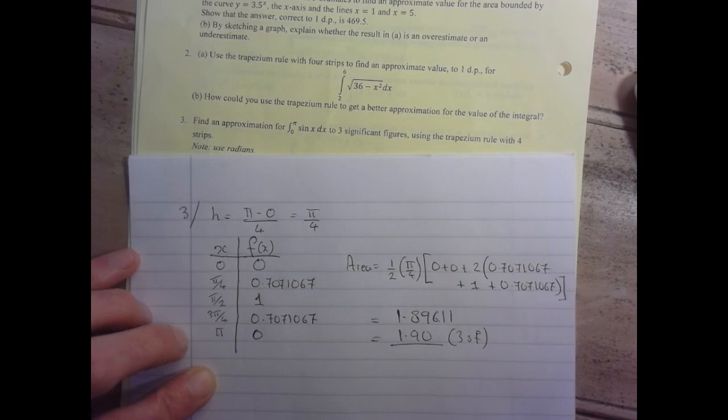Again, you can check with an integral button on my calculator that that's as expected.